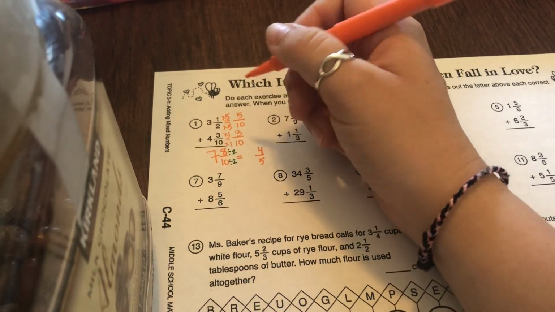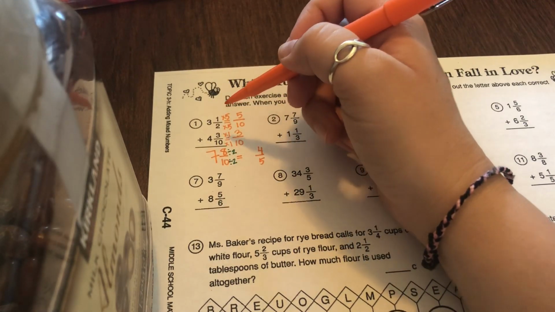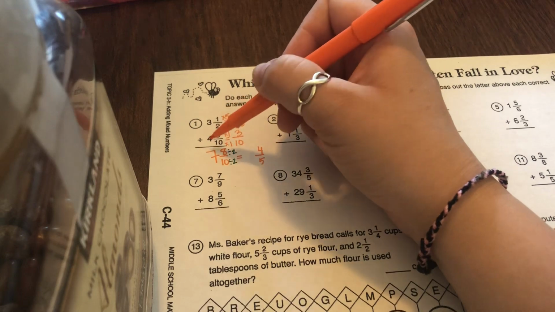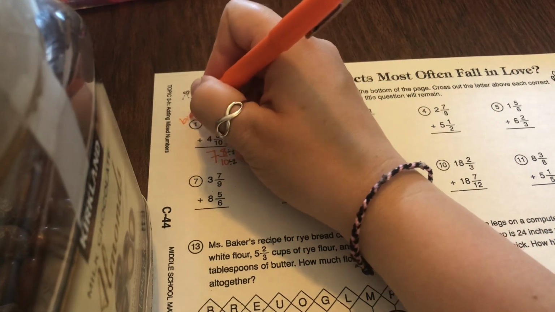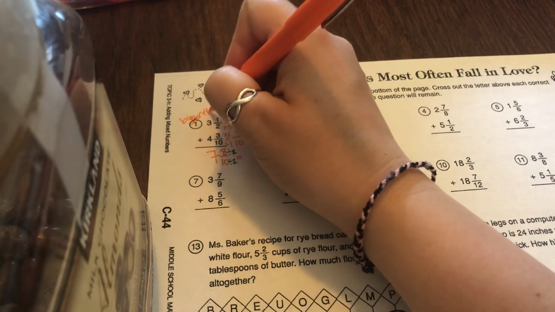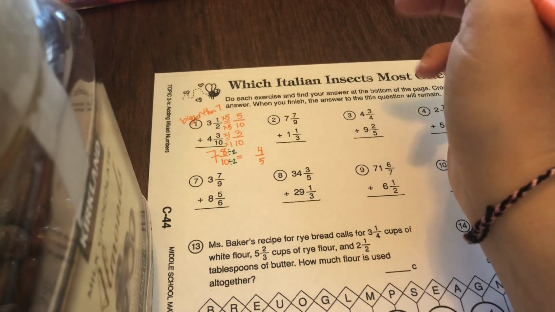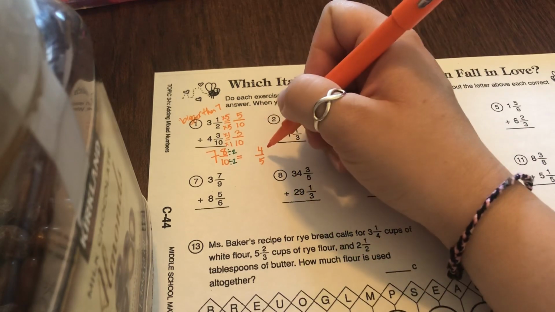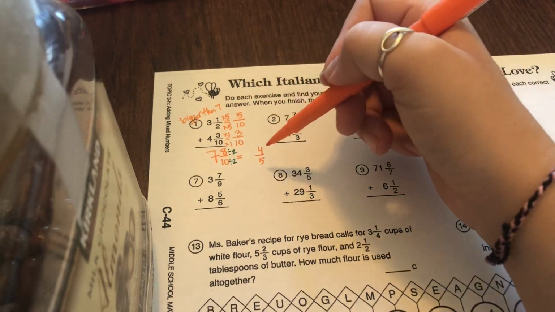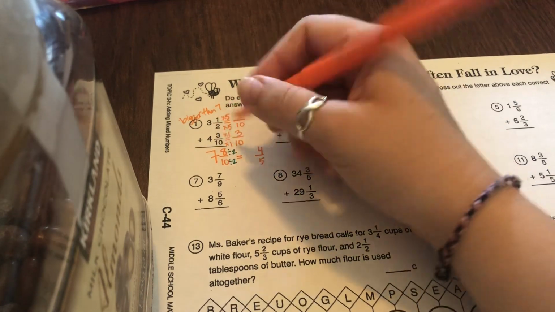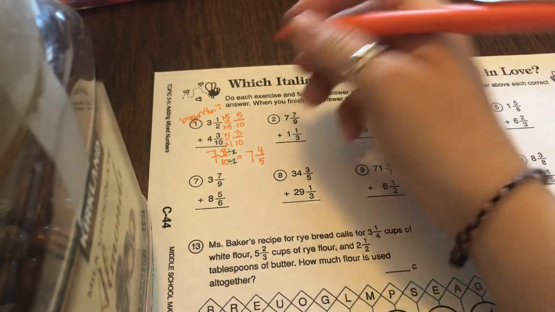And that's why sometimes it's good to estimate before you even start and be like, all right, 3.5 plus 4.5. Well, 3 plus 4 is 7, so it's going to be bigger than 7. So like 7-ish. And so if you got an answer of like 4/5, I'm done. You'd be like, wait a minute, what? It's supposed to be bigger than 7. Oh, I forgot the whole numbers. So 3 plus 4 is 7. Don't forget to tack that on in the front.